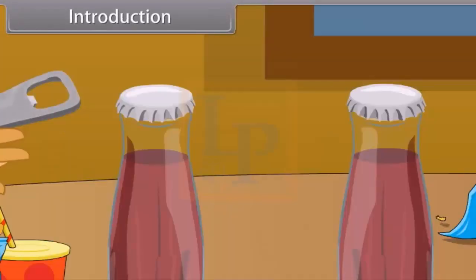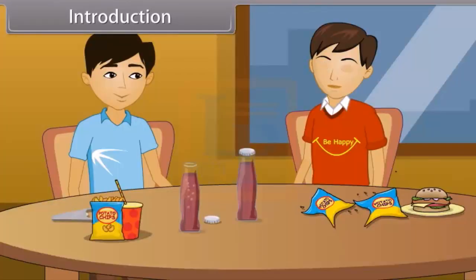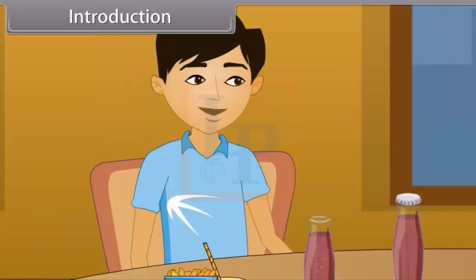Today, Rohan and Aryan are sitting in a cafeteria and enjoying some stuff. Aryan, may I ask you something? Yeah, sure. When you open the cap of the bottle, the bubbles are coming out continuously. Why?